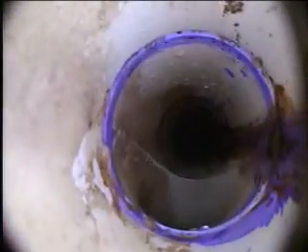Going up to a connection. This is from the guest bathroom. We'll pass straight past it. Now we're going in towards the master bathroom. This is where I suspect there's a problem.